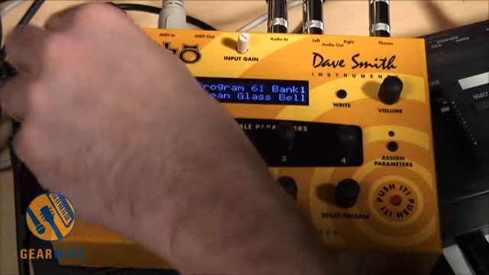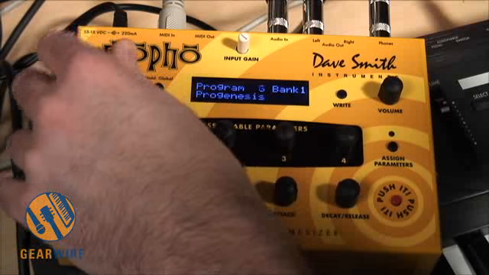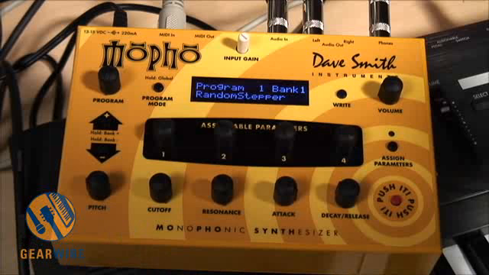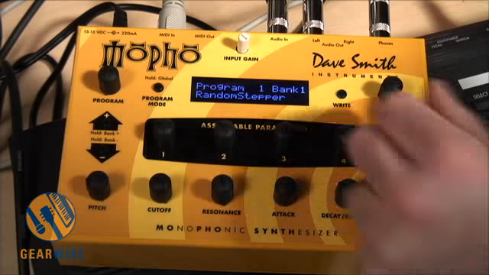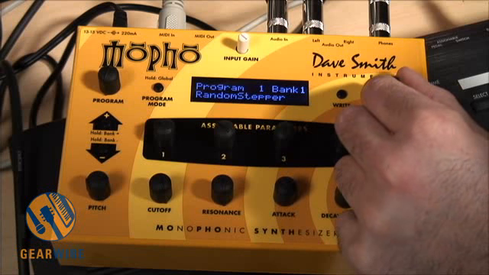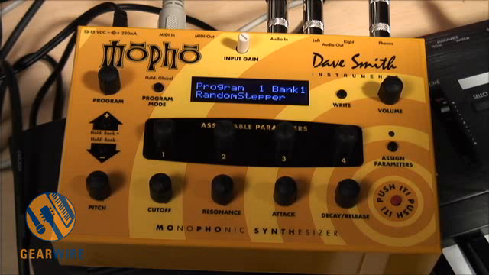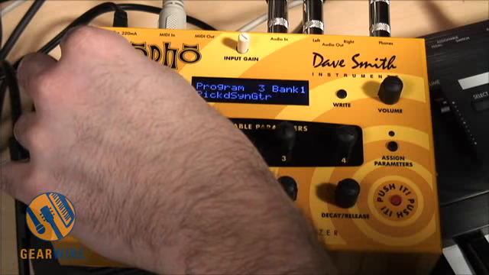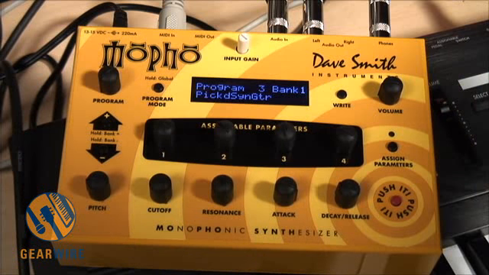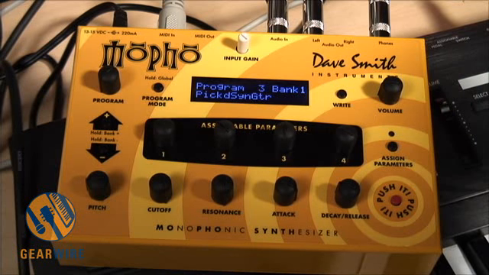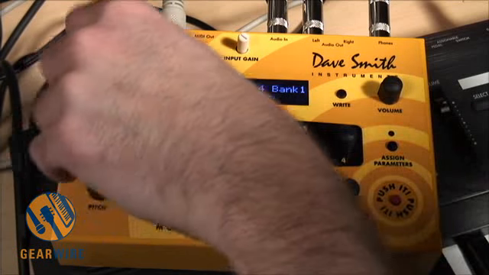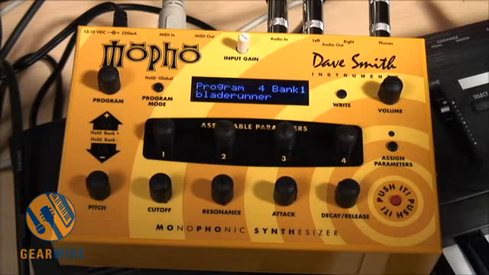You'll see if I go through the programs here, go back to the beginning, I have a variety of different sounds I can choose from, including a built-in arpeggiator that controls the oscillators, and a sequencer, with a variety of different patterns. I made this one last night using the software editor, which I will show you in another video.